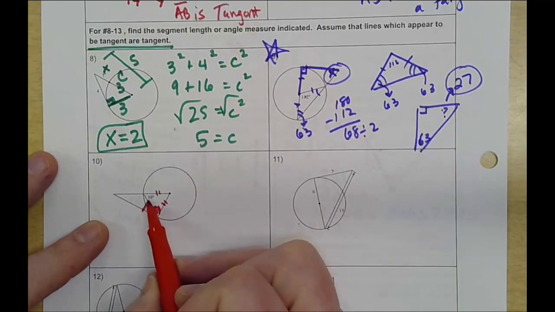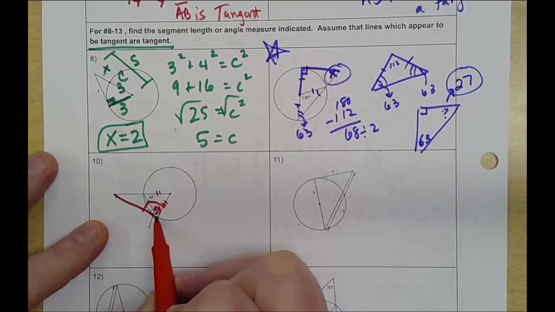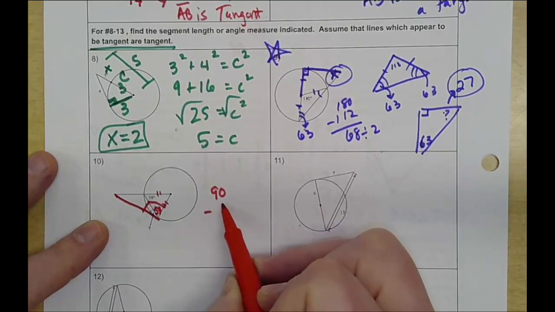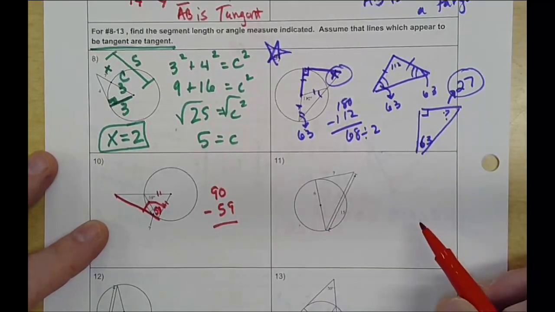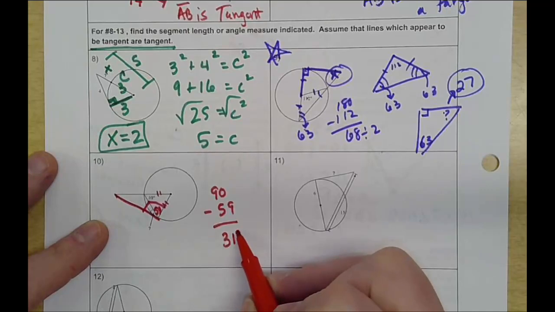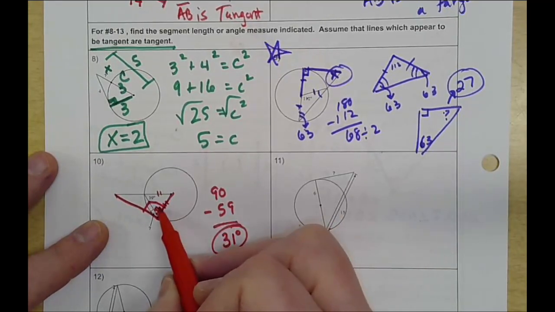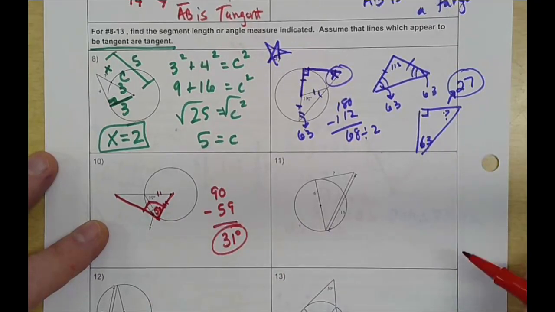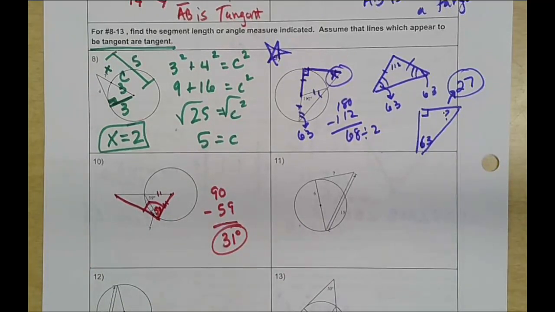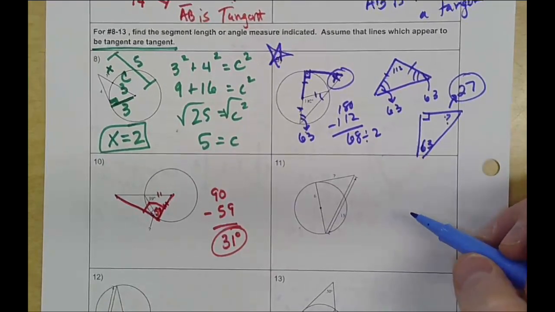And the whole thing is 90 degrees because that's a tangent line. So this one's easier. Go 90 minus 59, I get 31 degrees for that little segment. This is a right angle, so the 59 plus the one they're looking for has to be 31 degrees.